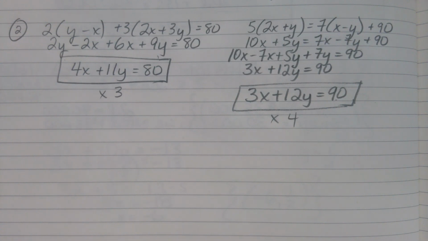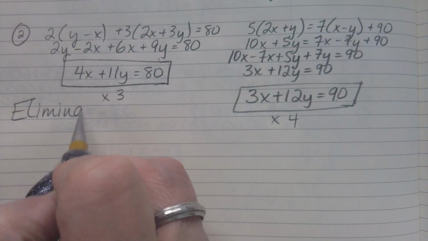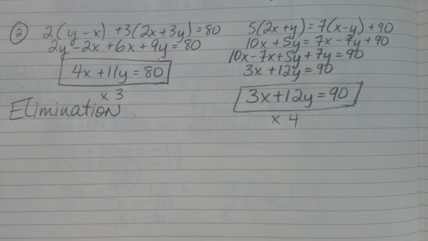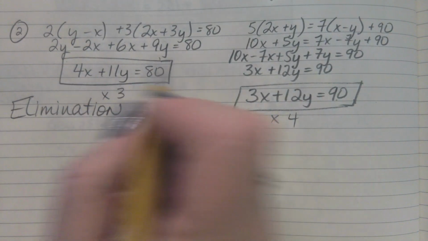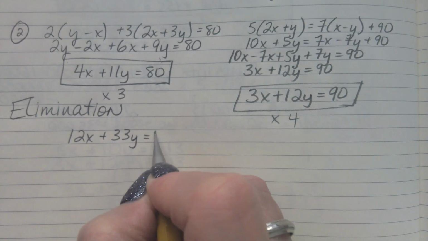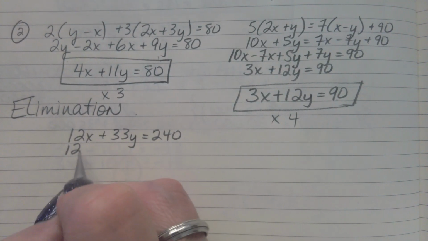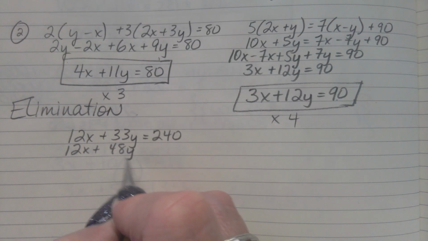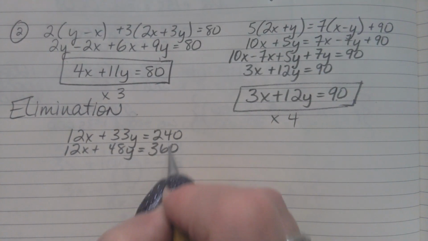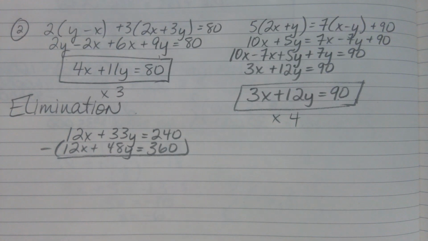I'm going to now make my x's the same, so I can do elimination. Okay? Your choice. So this top one here will become 12x plus 33y equaling 240. Then I'm going to make the other one 12x plus 48y equals 360. If I was smart, I would have put the second one on top, but that's okay. We'll work with negatives.